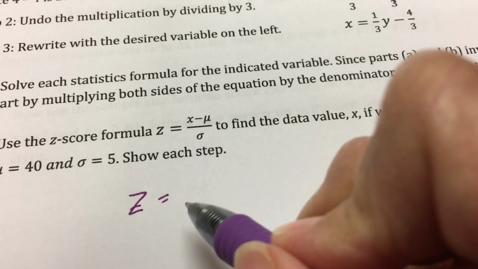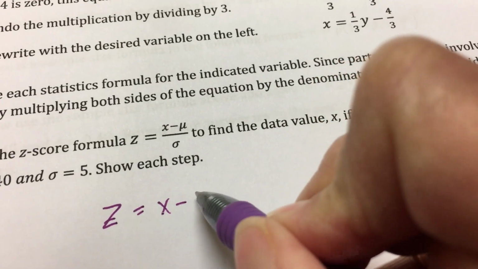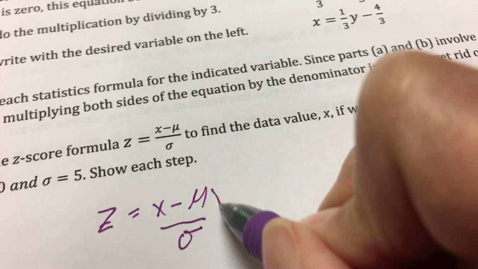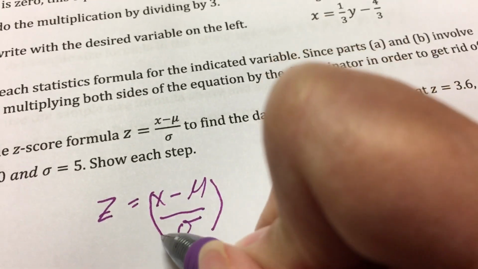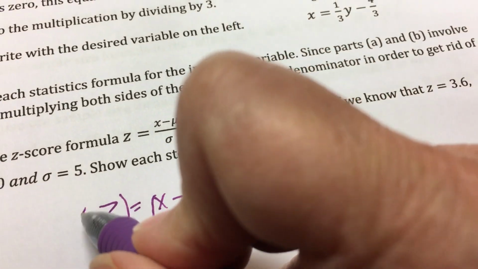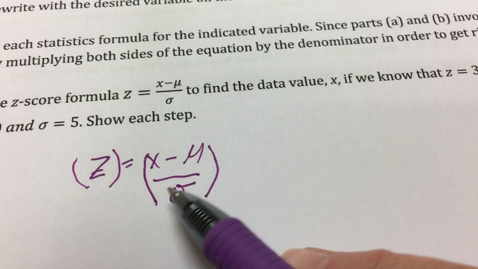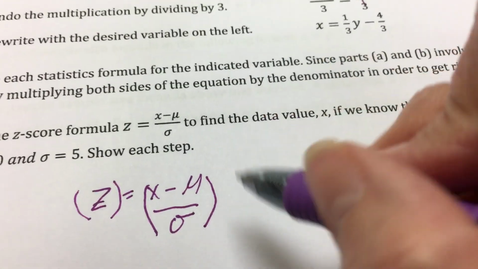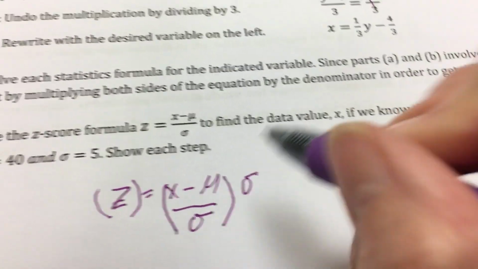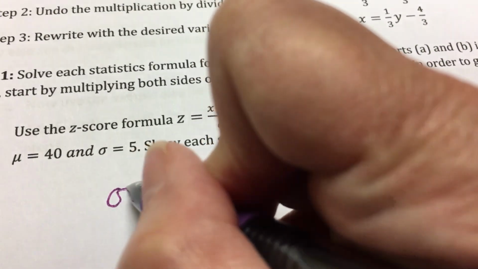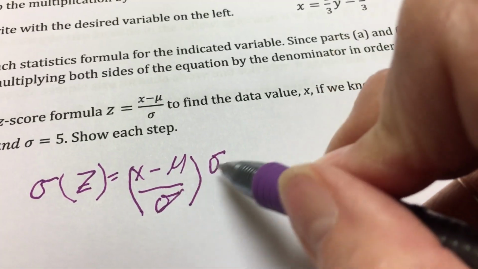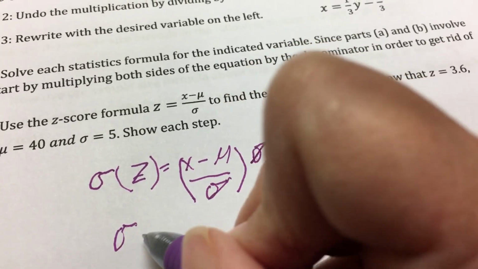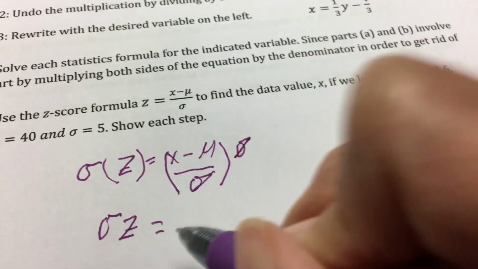So in this case, I have z equals x minus the mean divided by your standard deviation. Now, I want to solve for x, so I'm going to take and write on each side of this a parenthesis. I'm trying to get rid of what's being divided here first. So the opposite of division is multiplication. So I'm going to multiply both sides by the standard deviation. And now the standard deviations will cross out. And I have the standard deviation of z equals x minus the mean.